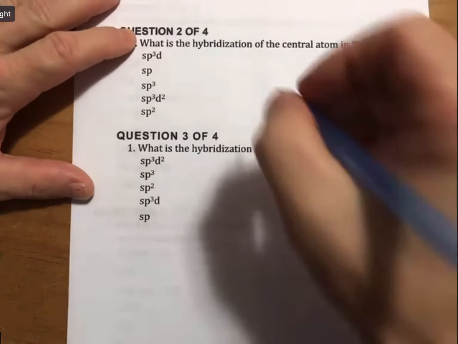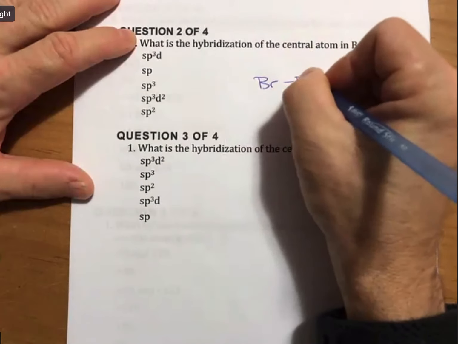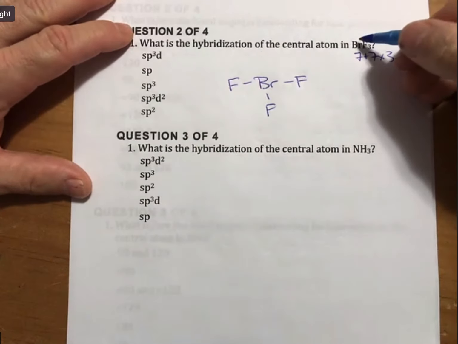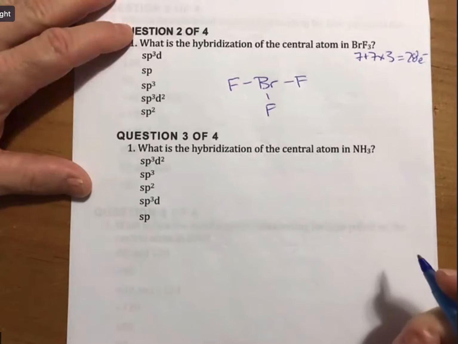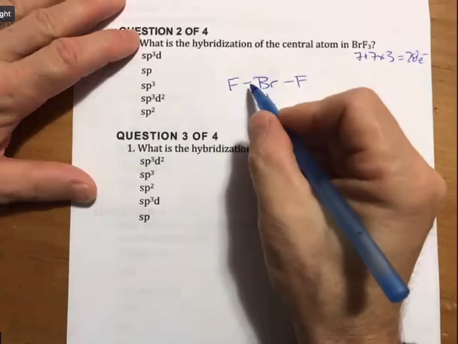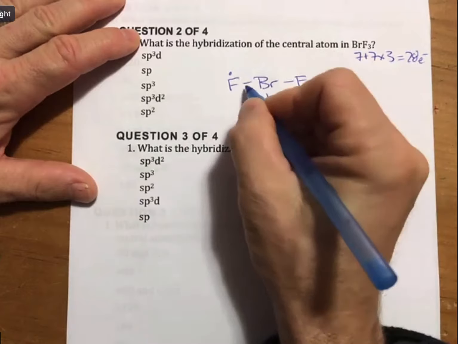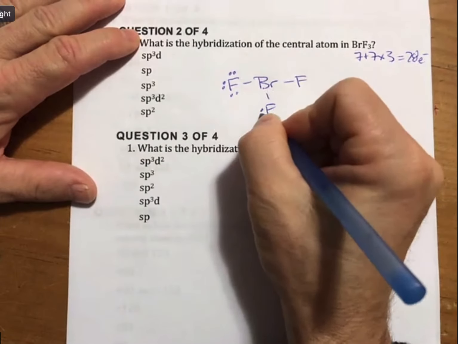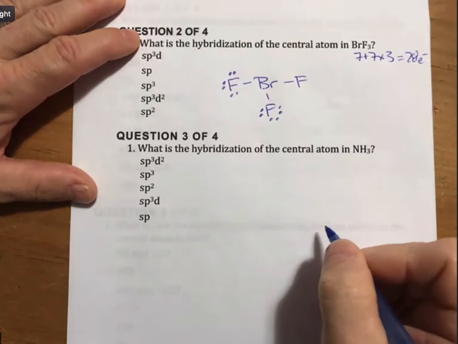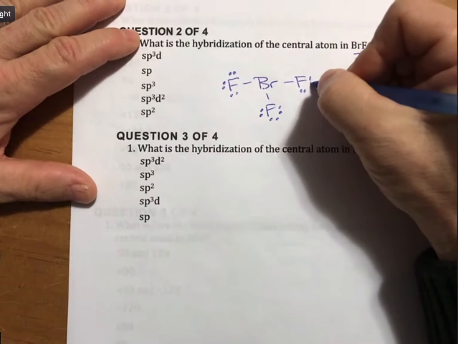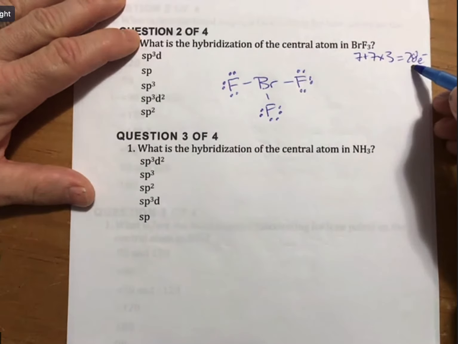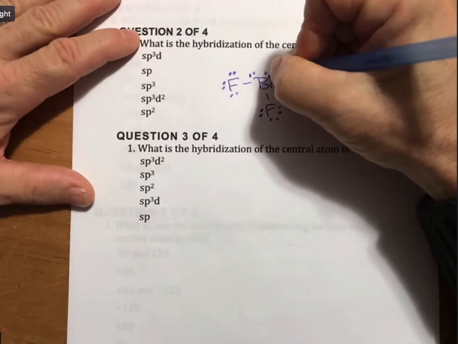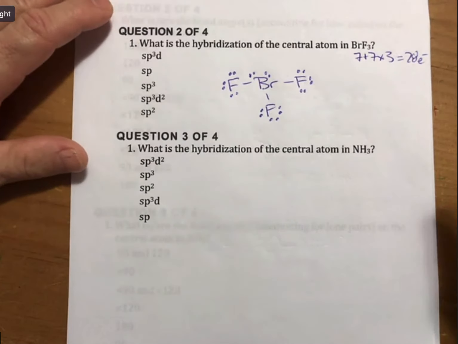Our Lewis structure will be bromine, fluorine, fluorine, fluorine. Bromine is less electronegative. It's also listed first. We know that's generally how we find the central atom. And then we have 2, 4, 6. We now put 8, 10, 12, 14, 16, 18, 20, 22, 24. We still have 4 more electrons to do. Since I have 4, I'm going to sort of angle them around the bromine like this.